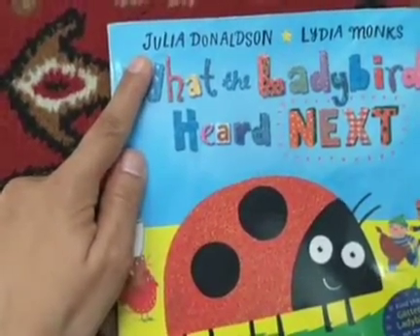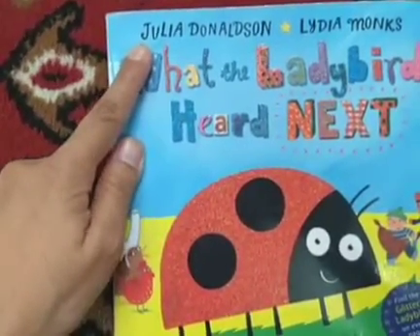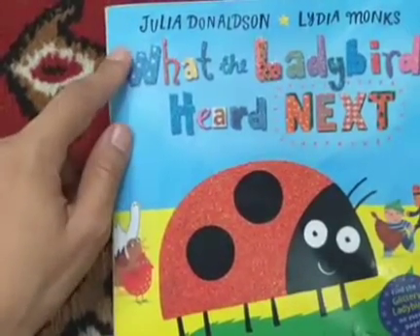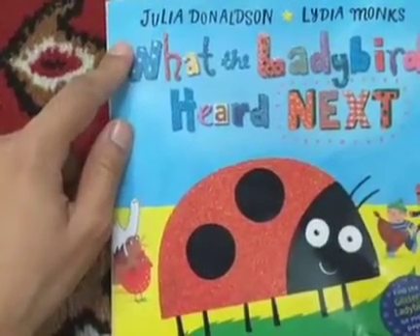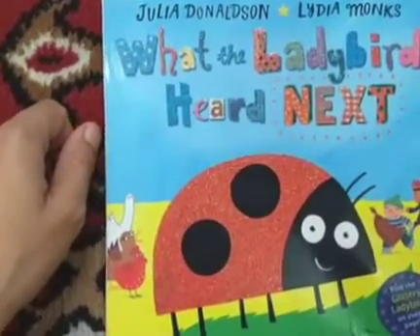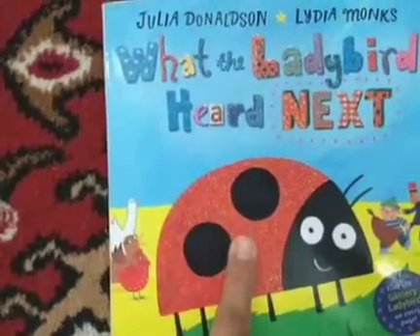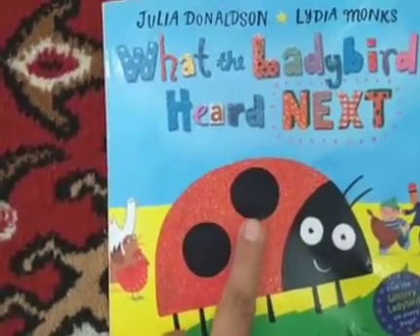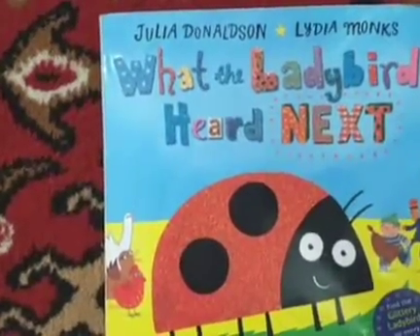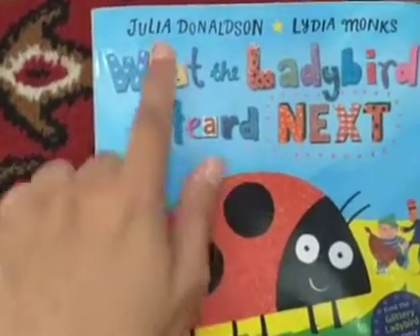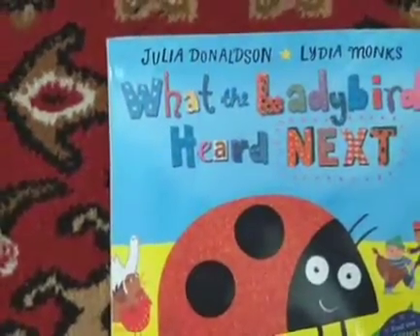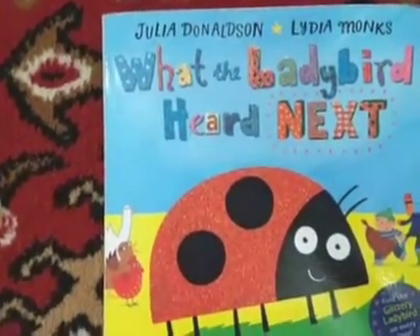And what is the third thing that is there in the book? There's the name of the author on the cover page. Author is the person who has written this book. A person who writes books is called an author. So here in this story, What the Ladybird Heard Next, this book is written by Julia Donaldson. So that's the name of the author.